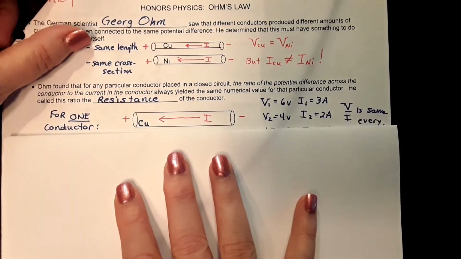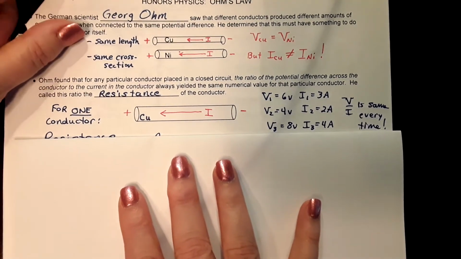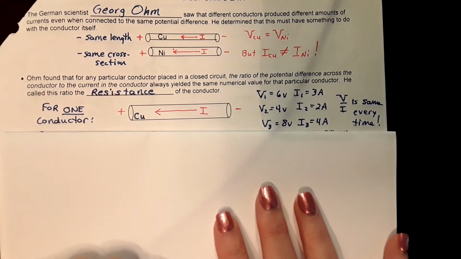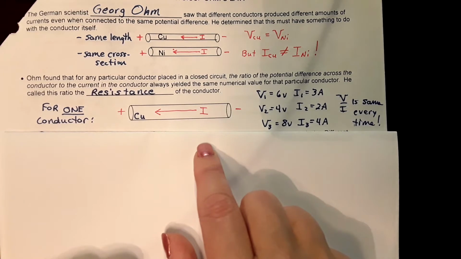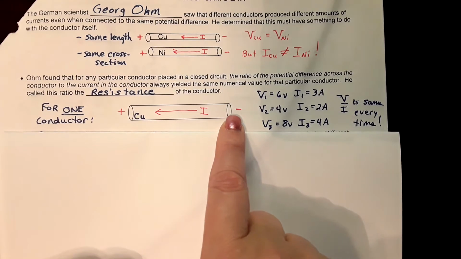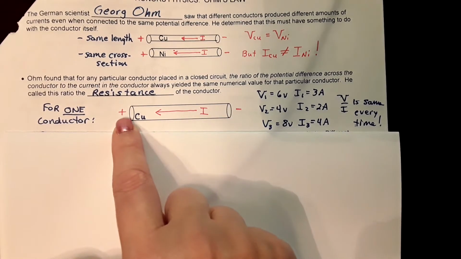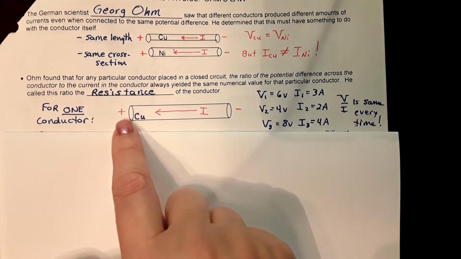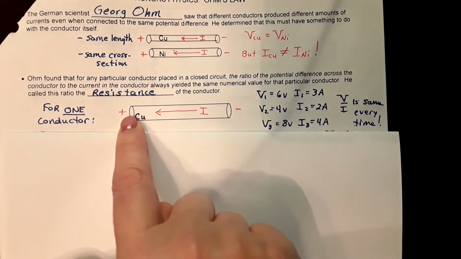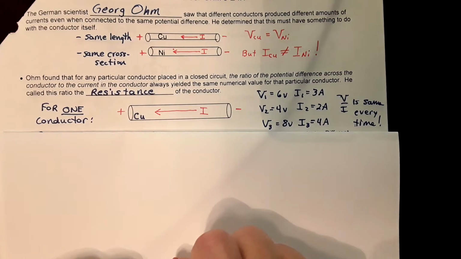First off, let's take one conductor, okay? And in this case, I chose to use copper. We're going to attach, say, a battery to the two ends of the conductor so that one is negative, attached to the negative electrode, one is positive, attached to the positive electrode. So the current, the electrons, will go from negative to positive, okay?